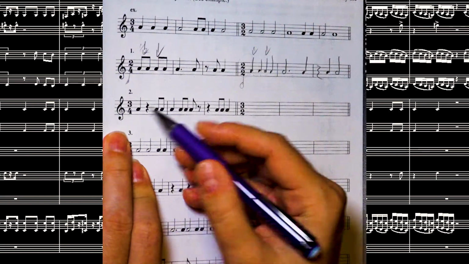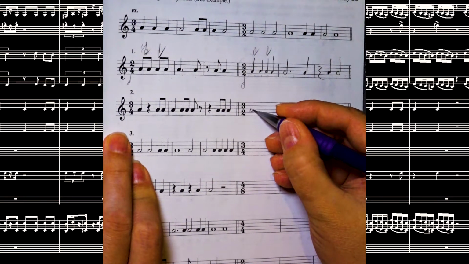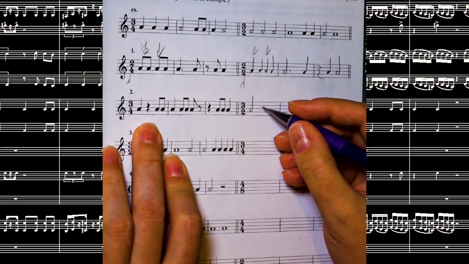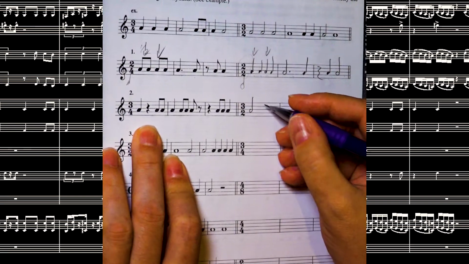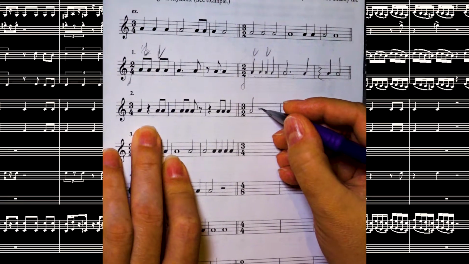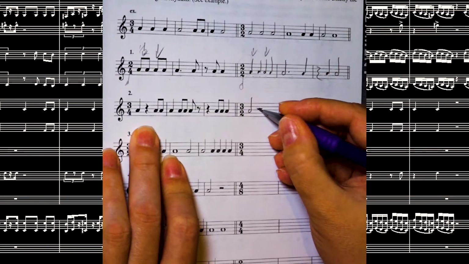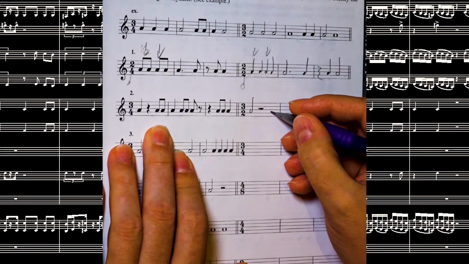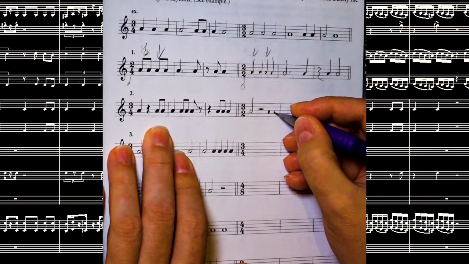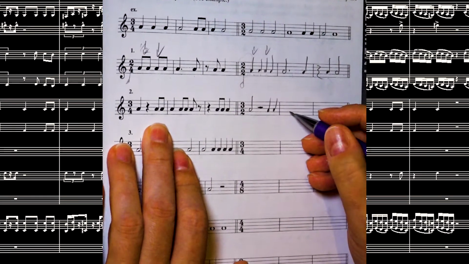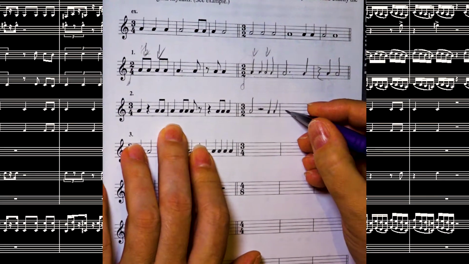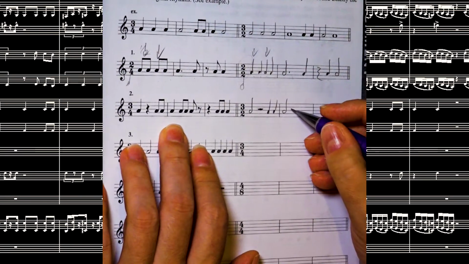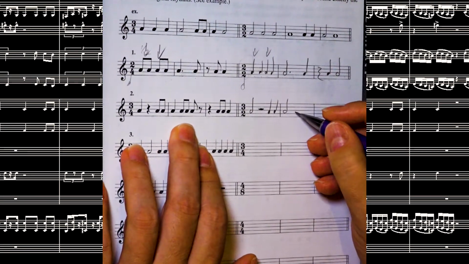Right, so this turns into a half. This turns into a half rest. This turns into a couple quarter notes. Half note.